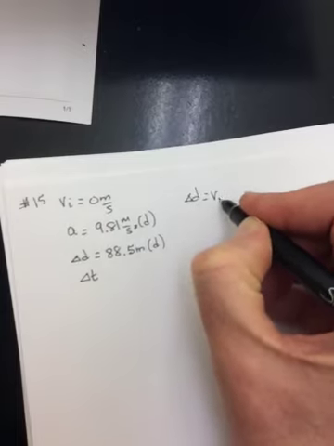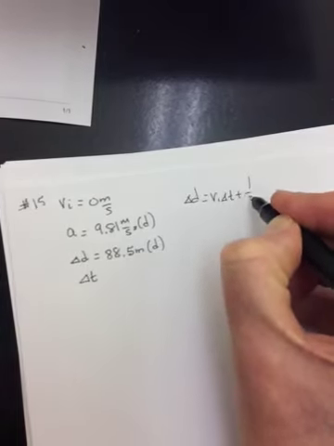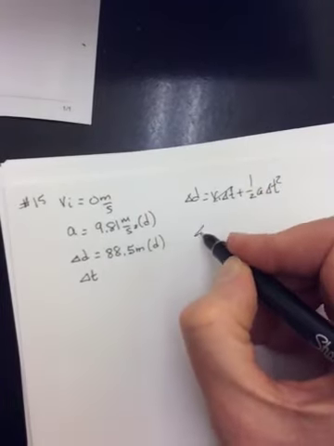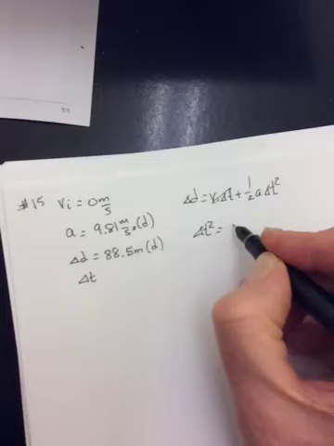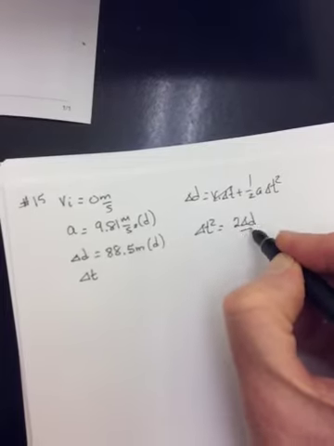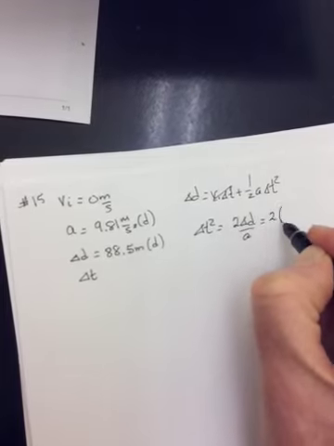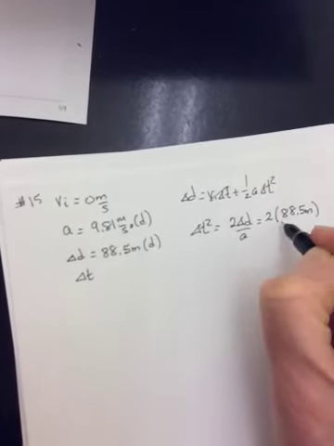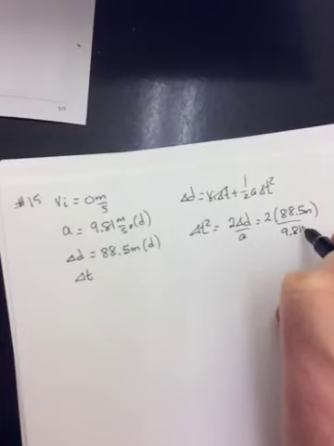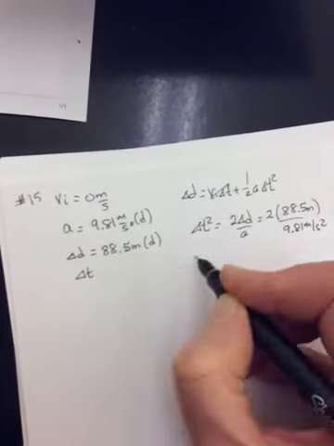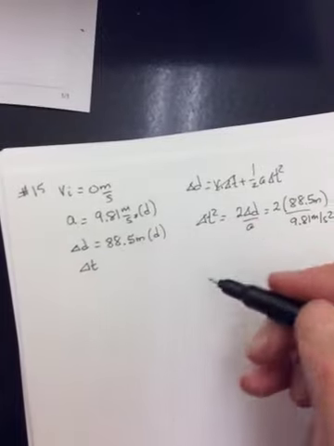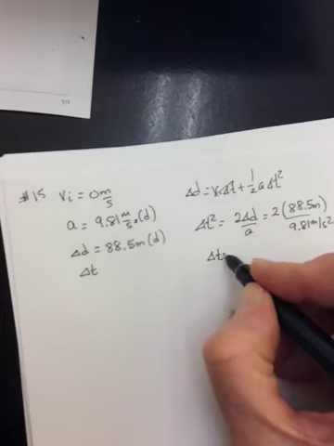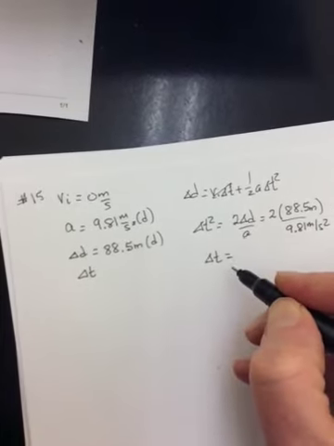Let's see, what equation? Maybe delta D is equal to VI delta T plus 1/2 A delta T squared? And the VI is 0, so this term disappears. Rearrange for delta T squared: 2 delta D over A. So 2 times 88.5 meters divided by 9.81 meters per second squared. I didn't put any negatives in because everything's going down, so I'm going to call down positive.